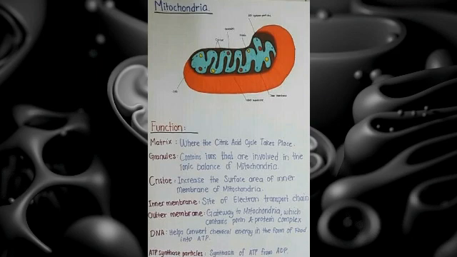Outer membrane, which is a gateway to mitochondria, which contains porin to allow smaller proteins and also protein complex to allow larger protein particles. Next, we have DNA, which helps to convert chemical energy in the form of food into ATP. Lastly, we have ATP synthase particles, which synthesize ATP into ADP.